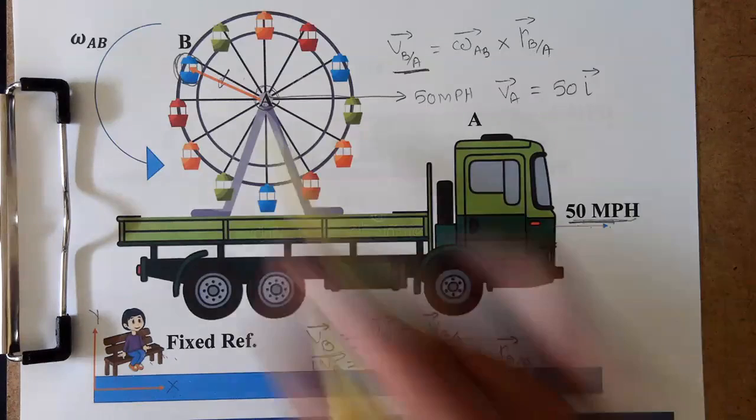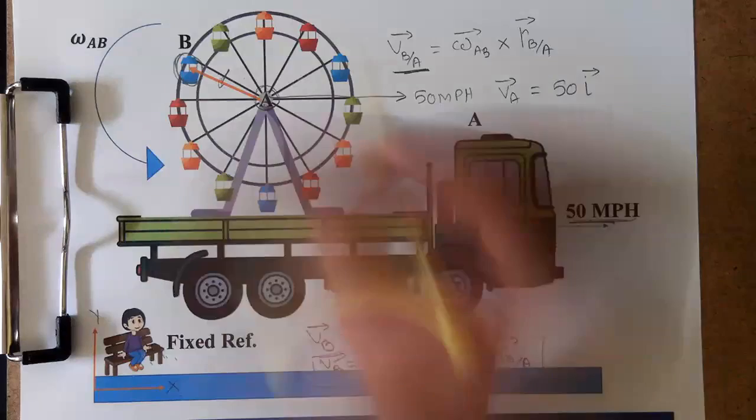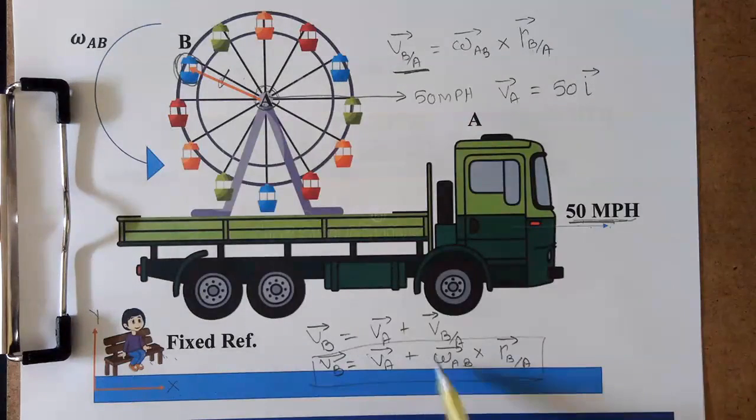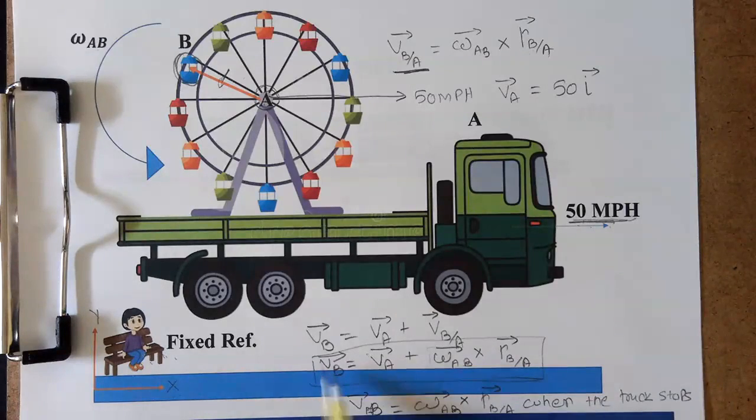If we assume that for some reason the truck stops moving, then the velocity of the truck becomes 0, so A becomes 0, but the Ferris wheel keeps on rotating. At that time we don't have to consider VA in the equation, and the velocity of B becomes omega AB cross RB with respect to A, which is nothing but the equation for pure rotation. This is the case when the truck stops. But if that's not the case, then you need to use this equation to calculate the absolute velocity of B.